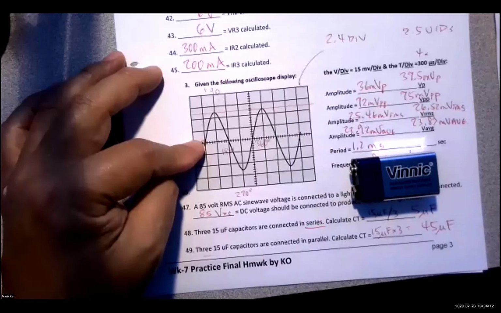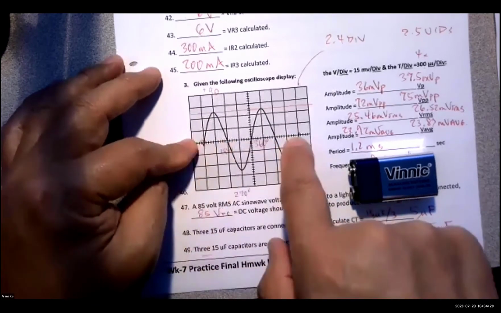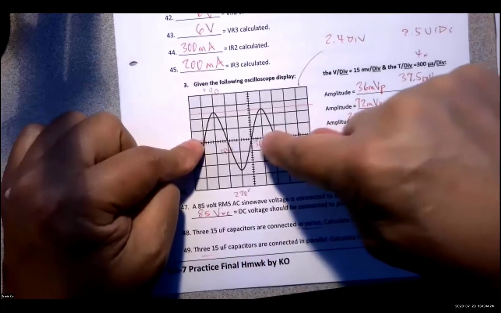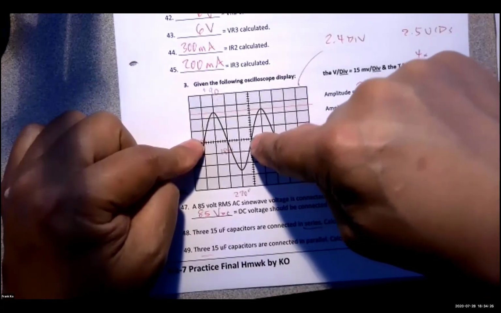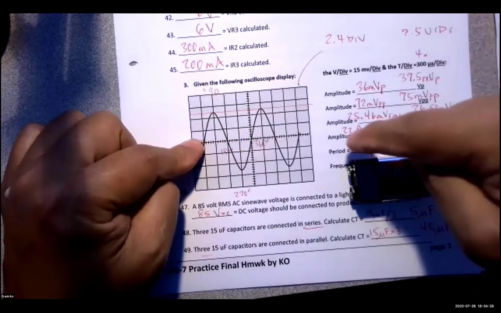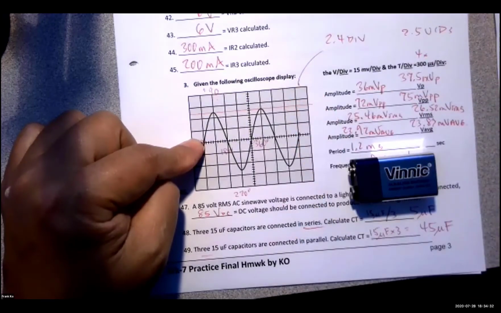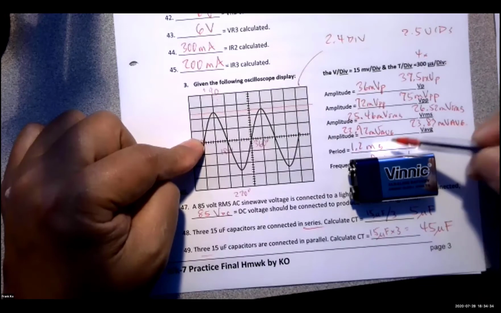I got 1.2 milliseconds. That would be correct. Some people ended up with 2.4 milliseconds because they were counting both waveforms. You only count a single cycle, because period is the time for one cycle, okay? So it's 1.2 milliseconds.